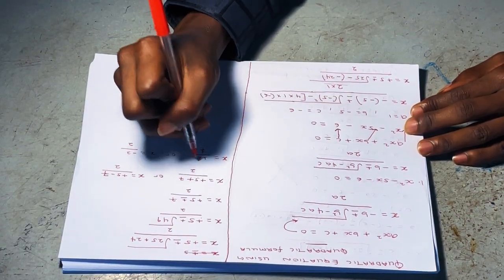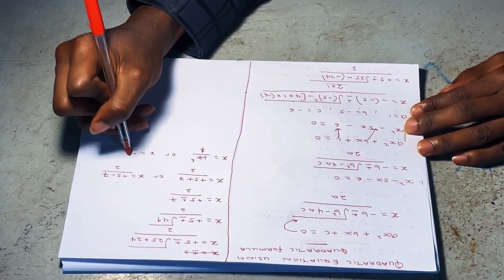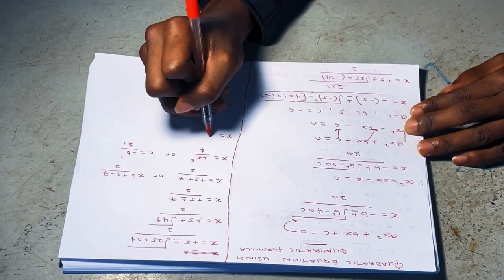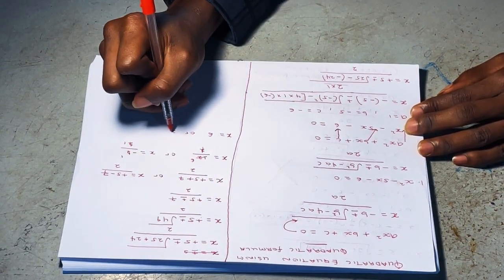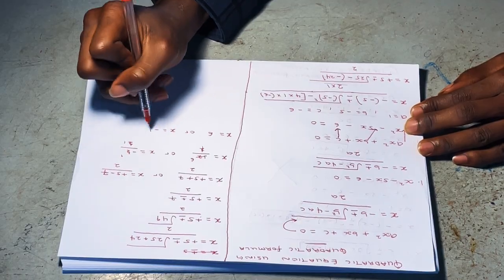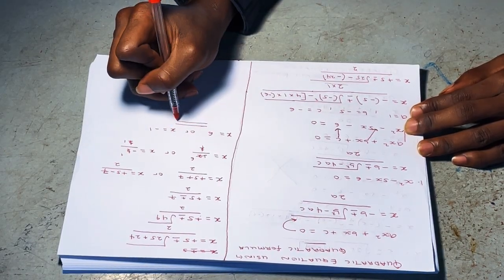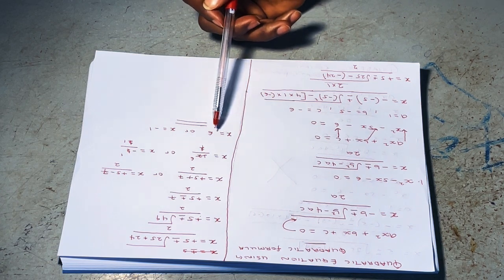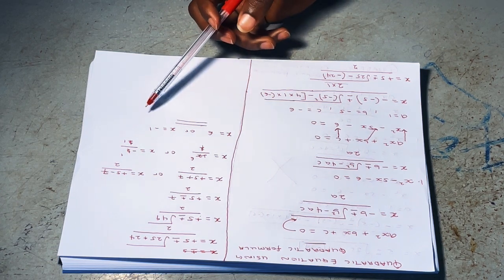2 in 12 will give us 6. 2 in 2 will give us 1. So x is equal to 6, or x is equal to minus 1. So this is how to solve the quadratic equation using the quadratic formula, or almighty formula. We're able to arrive at x equals 6 or x equals minus 1.